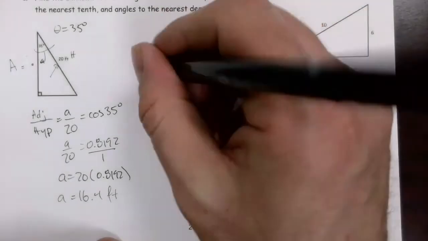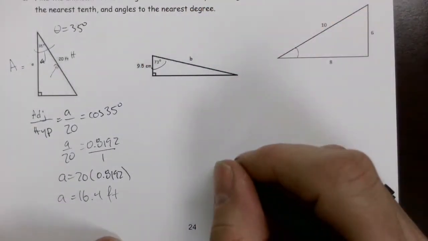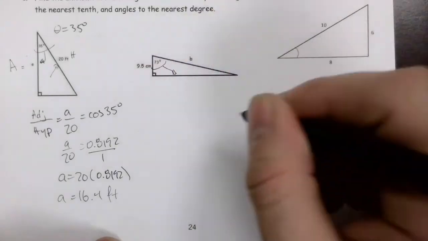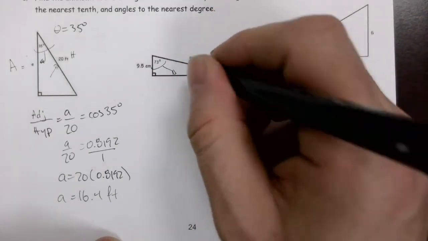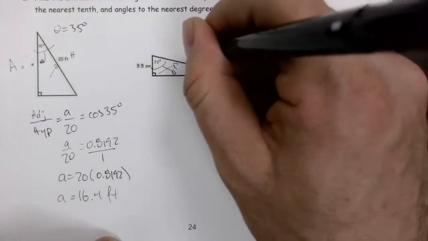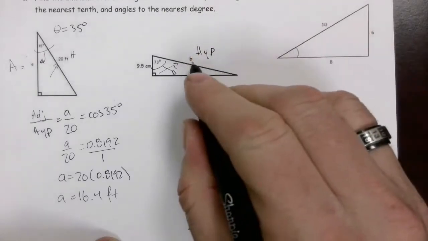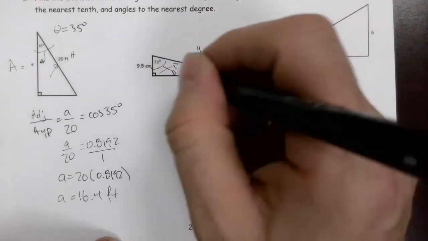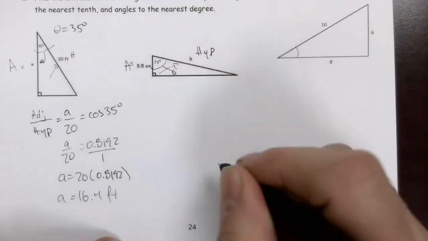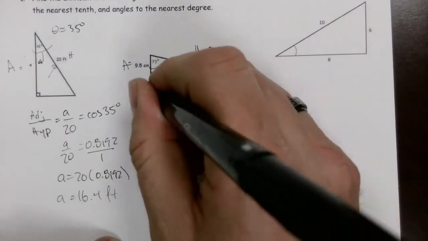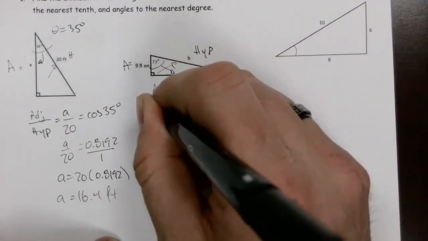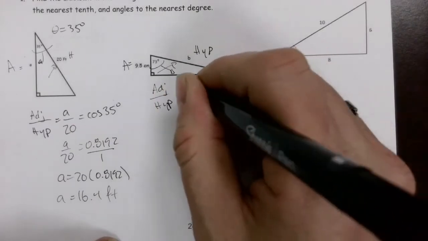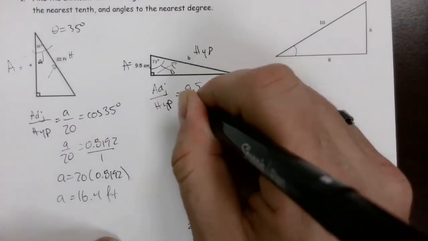For this question, the angle that we're given is the 73 degrees. I don't know the side opposite. The hypotenuse in this case is the unknown, but I do have the other side, which has to be the adjacent. So the adjacent is this 9.5. So the adjacent over the hypotenuse is going to be 9.5 over b.